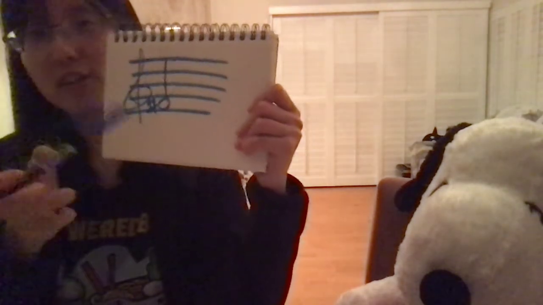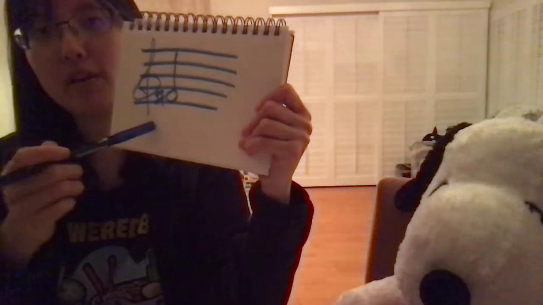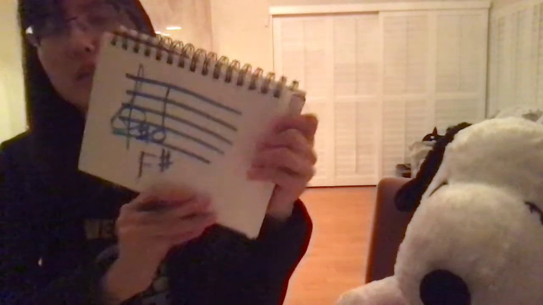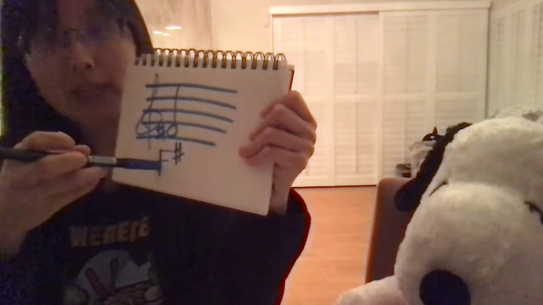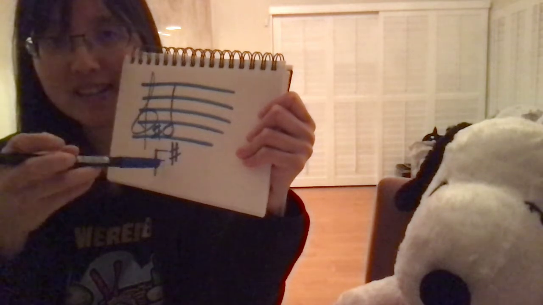Although we say F sharp, the sharp is actually written to the left of the note instead of to the right of the note. So like this is what F sharp looks like on paper. And the name of it is F sharp. When you're writing note names, always use capital letters because it's a name.